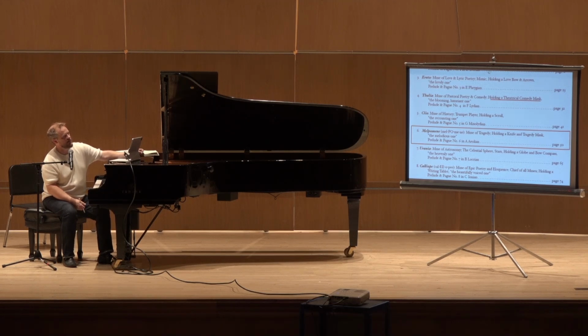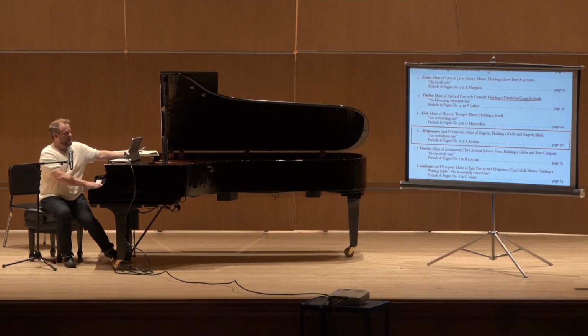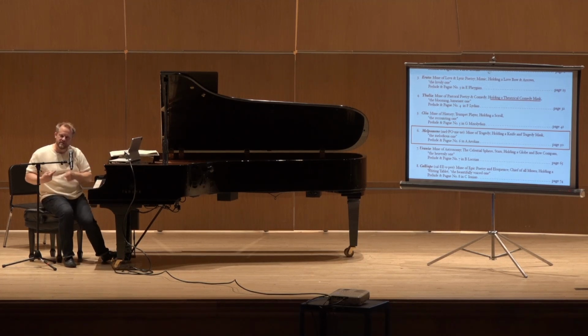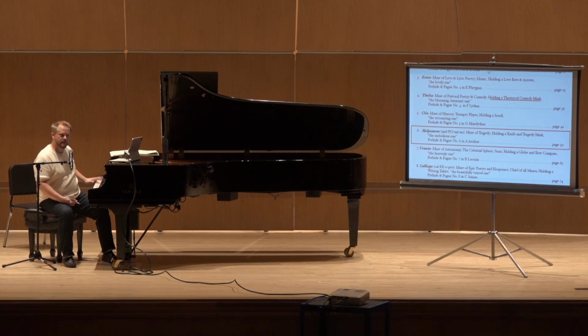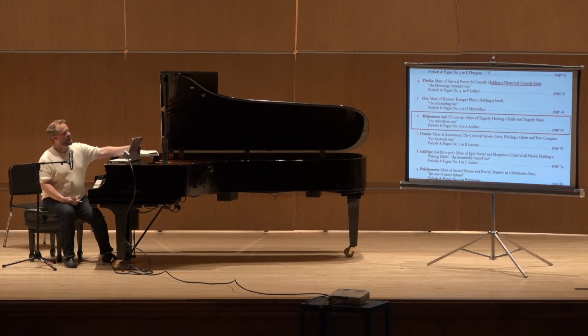Erato, the muse of love and lyric poetry, is also known for mimicry, and so the prelude in Erato starts with this kind of motive, and it's mimicked in the fugue. The fugue subject goes like this. And you can hear the Phrygian aspect of that melody.